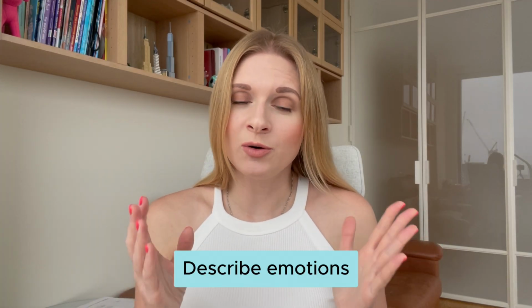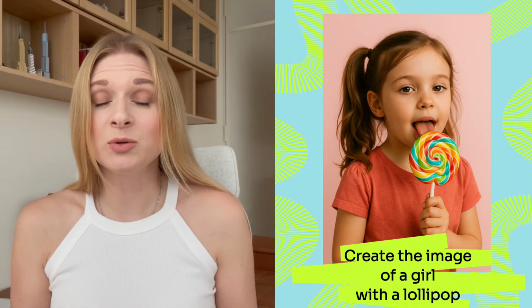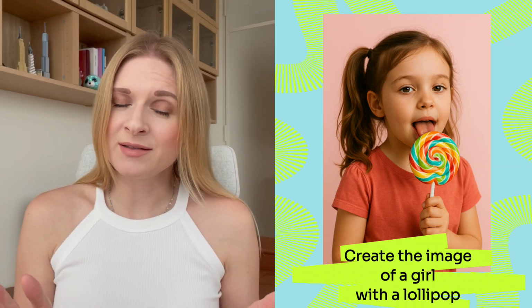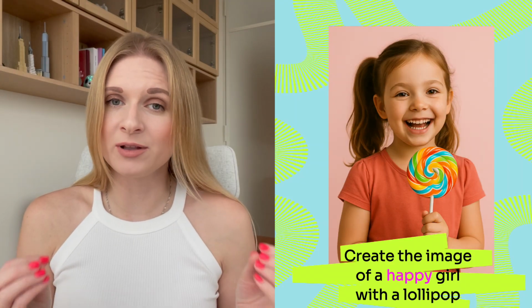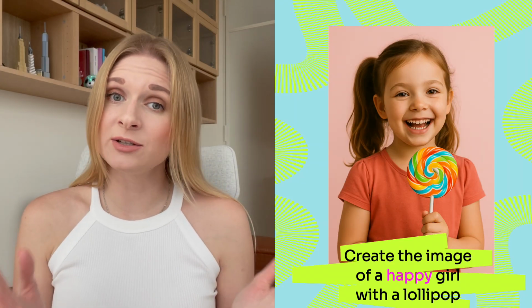One more important thing is to describe the emotion of the character in the picture, because if we just create the image of a girl with a lollipop, we'll get just a random result, just a girl with a lollipop. But if we create the picture of a happy girl with a lollipop, we'll get a completely different result.